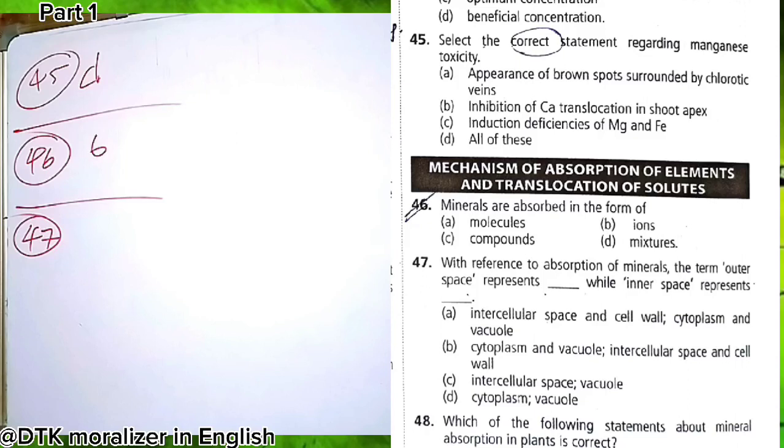So here outer space means intercellular space and cell wall, and inner space we can assume as cytoplasm and vacuole. So option A.